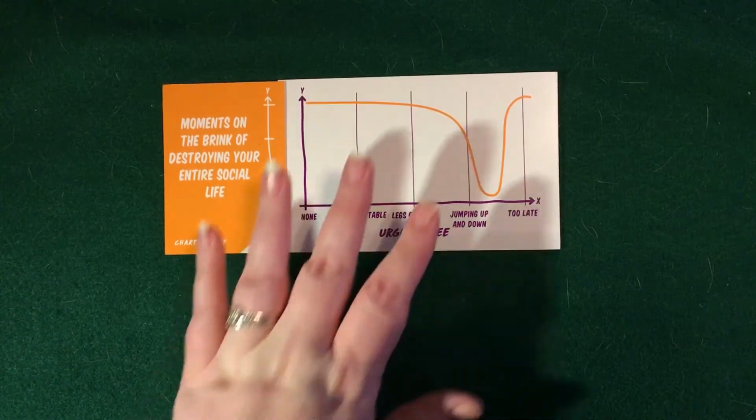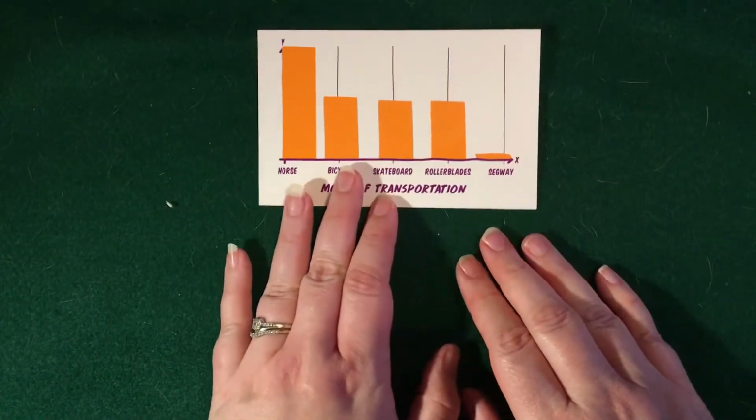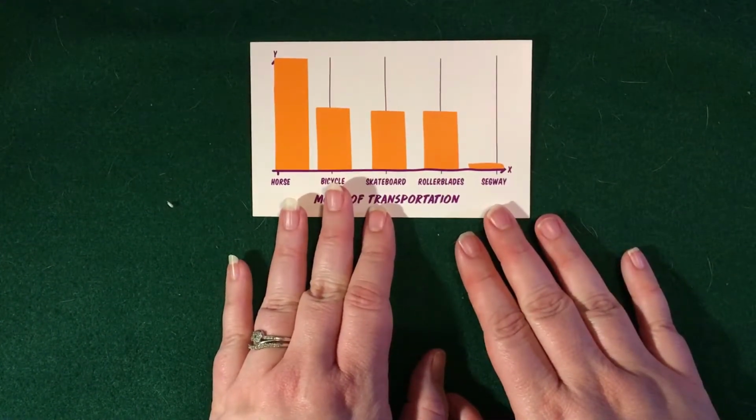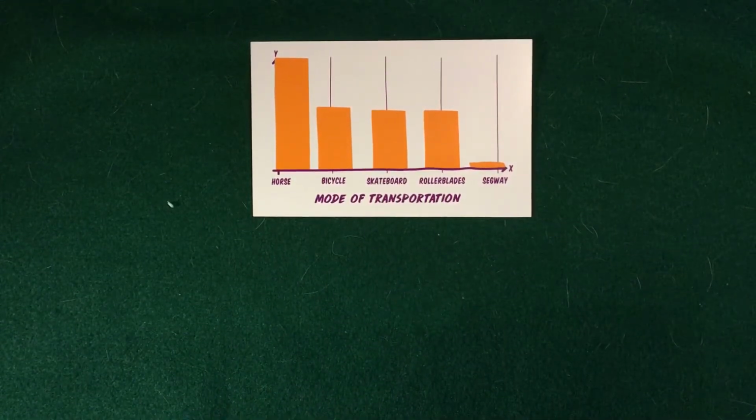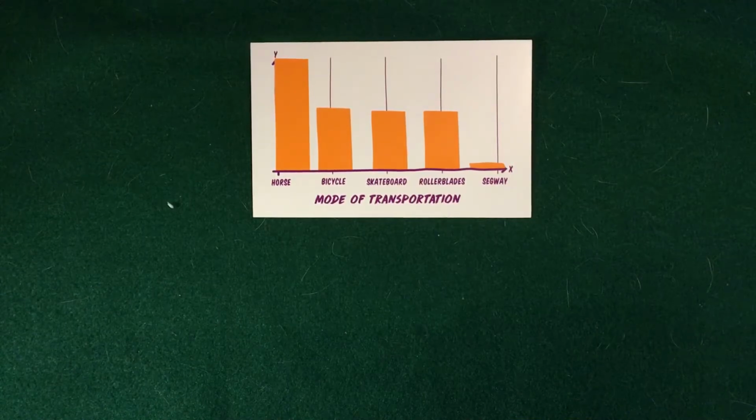And then the final activity, I think this one's super neat, would be to take a graph and ask students how could this data be made to look misleading?